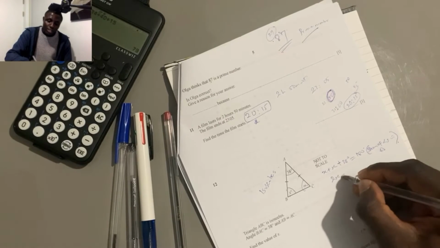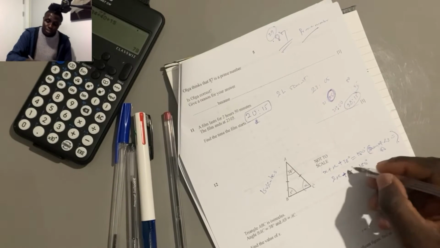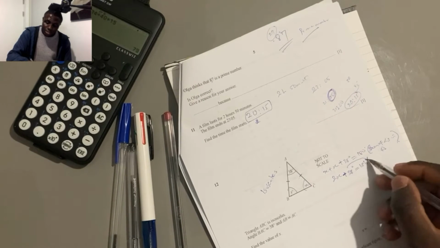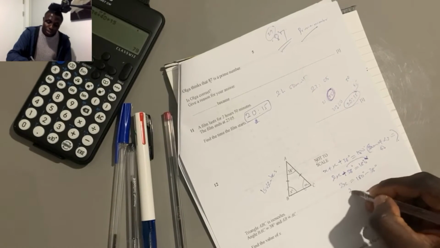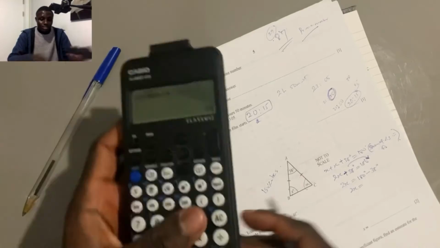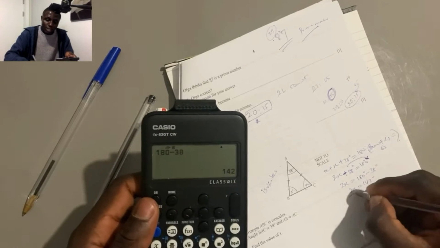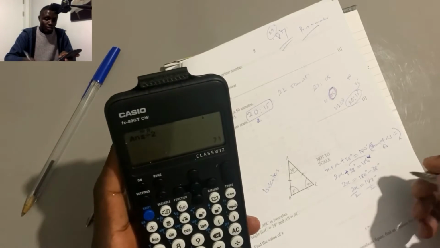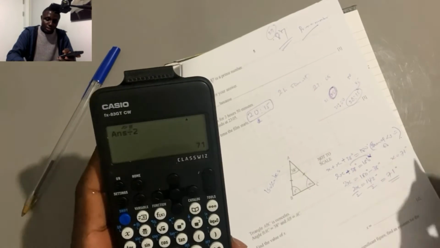So 2x plus 38 degrees equals 180 degrees. You collect the like terms, so take the 38 to the other side. When it crosses to the other side, it becomes minus 38 degrees. So we have 2x equals 180 minus 38, which is 142 degrees. Divide both sides by 2. We have 71 degrees. So x is 71 degrees.